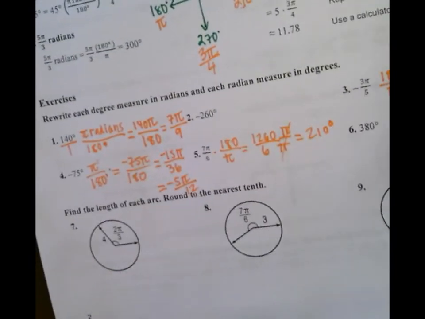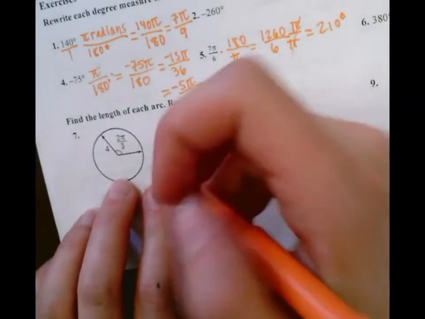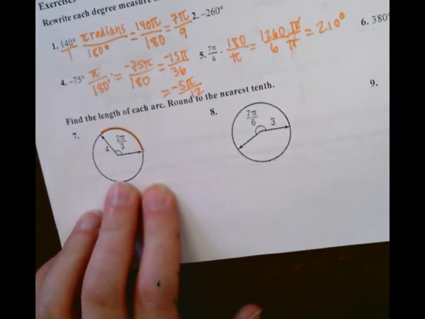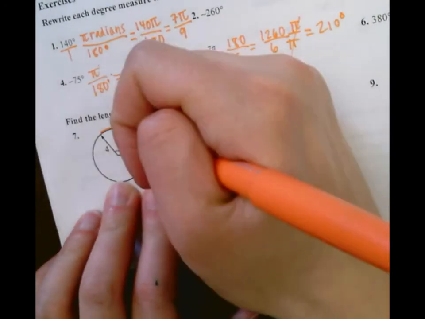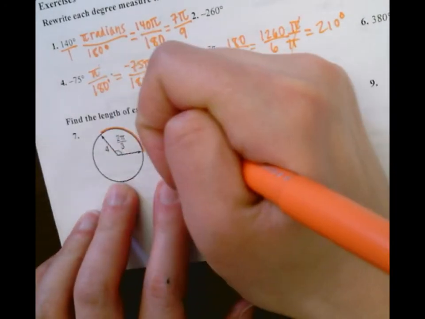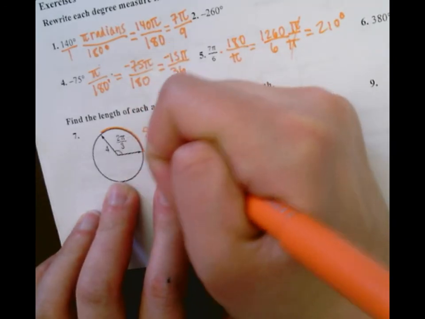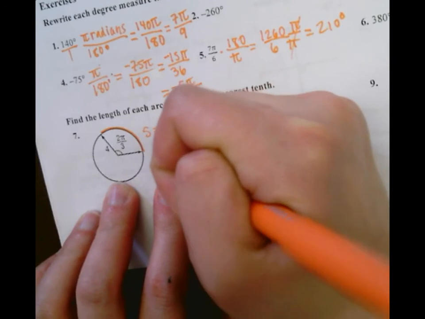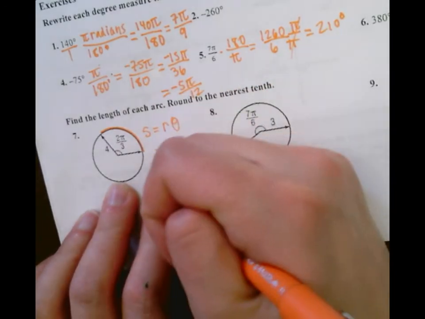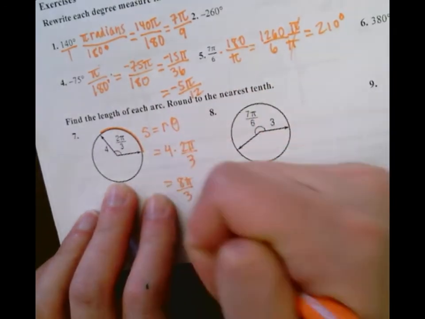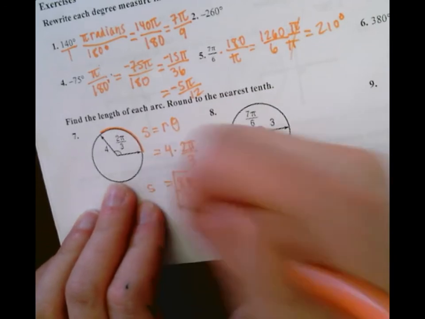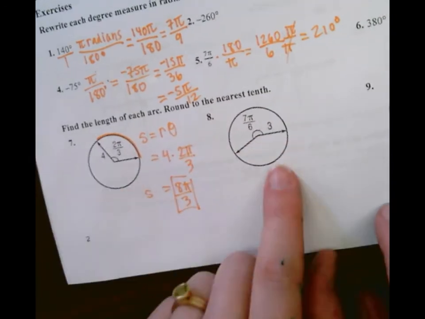But for your purposes down here, the only real important thing to understand is that to get a certain arc length measure, you will just do arc length s is equal to the radius times the angle measure. So that's going to be 4 times 2 pi over 3 in this case. So I get 8 pi over 3 as my arc length. And that's it. Okay, we'll do one more.